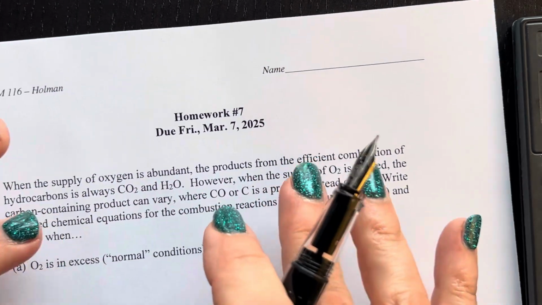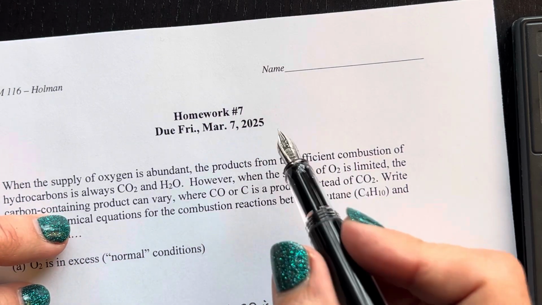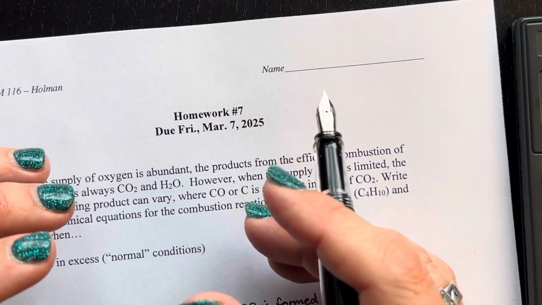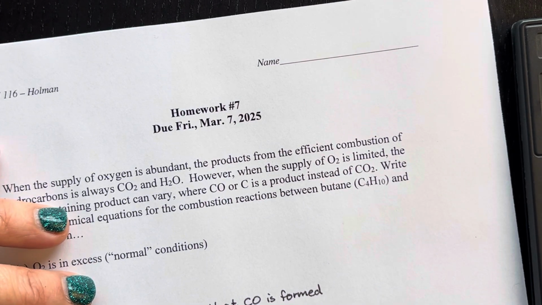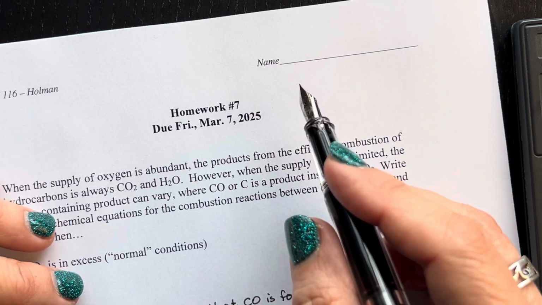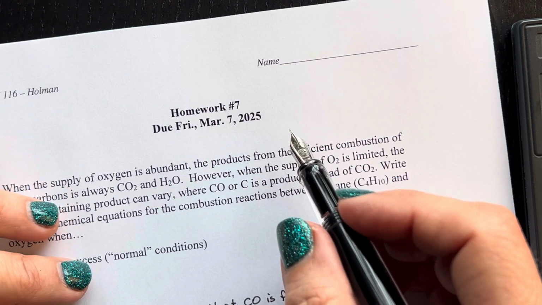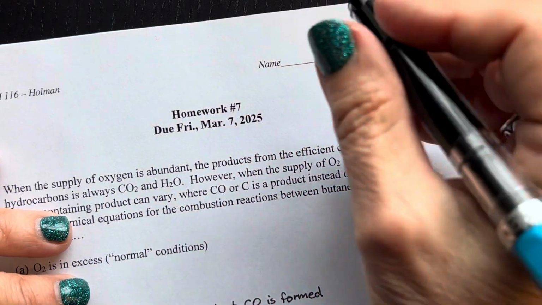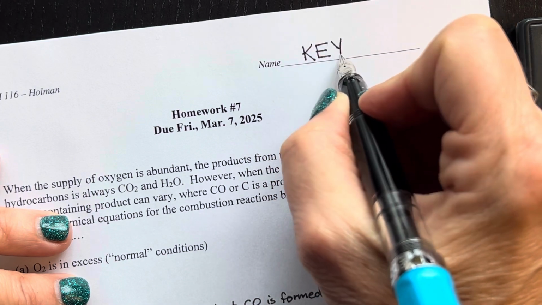Okay. So this particular key is for a homework that has to do with combustion reactions. There's a few questions that have to do with combustion and fuels, but then it also goes into a couple problems with thermodynamics, including heats of formation, otherwise known as enthalpy of formation, and looking at entropy and Gibbs energy as well. So you're going to get a good variety of problems here. Okay, so this is the answer key, so I'll name it as such.